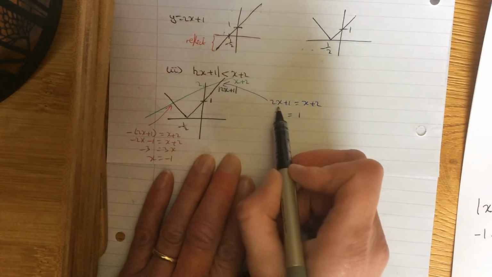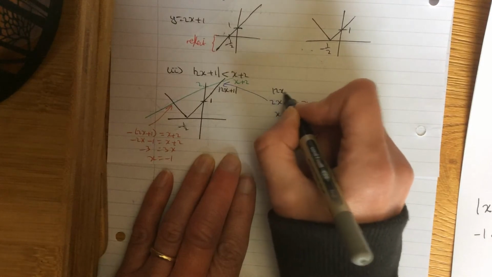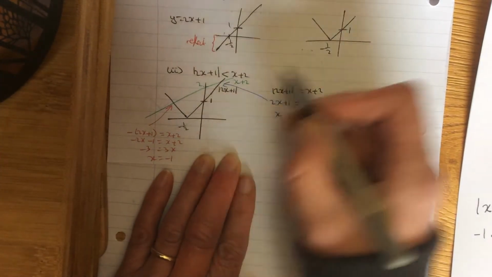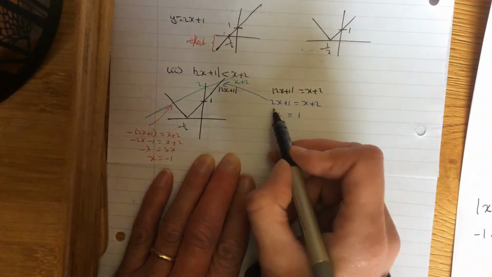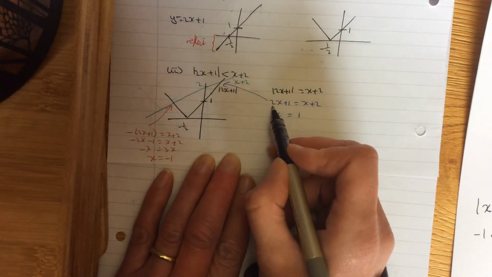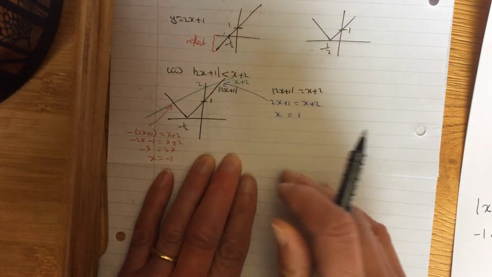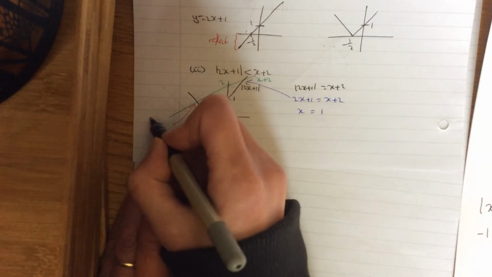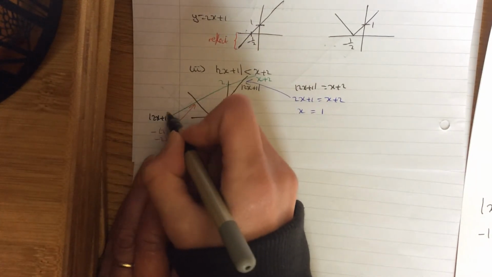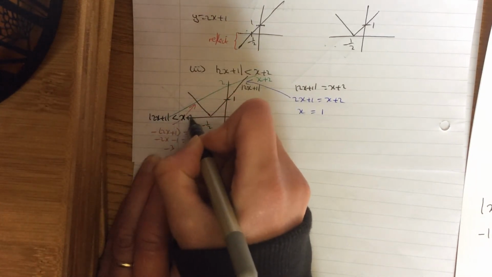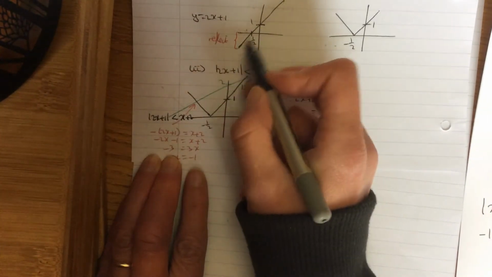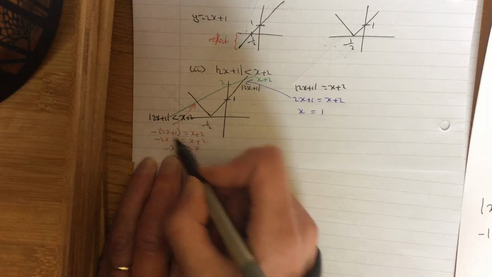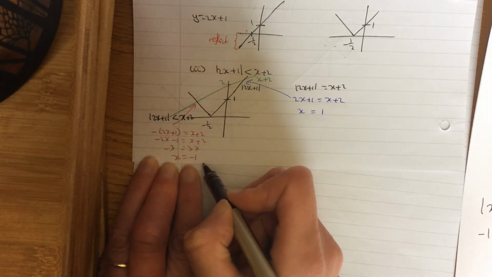This bit here is 2x add 1 equals x add 2. It was on the original side, it was never reflected up, so when you remove the modulus, just keep it positive, giving you x equals 1, which is a sensible answer. Looking at this intersection point and putting the 2 graphs equal to each other, you can see that this black line started life beneath the axes, so when you're removing the modulus, put a minus in front of it, times it out, and your answer is looking sensible.